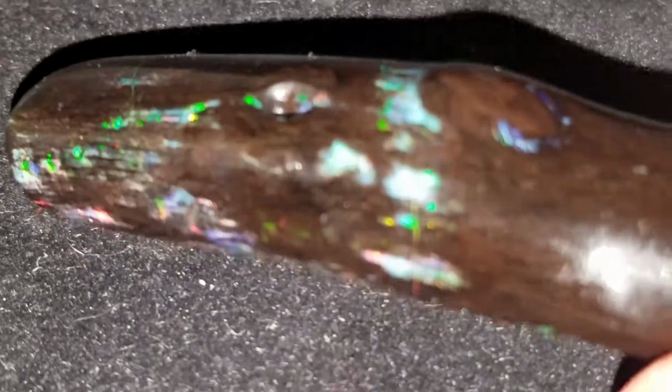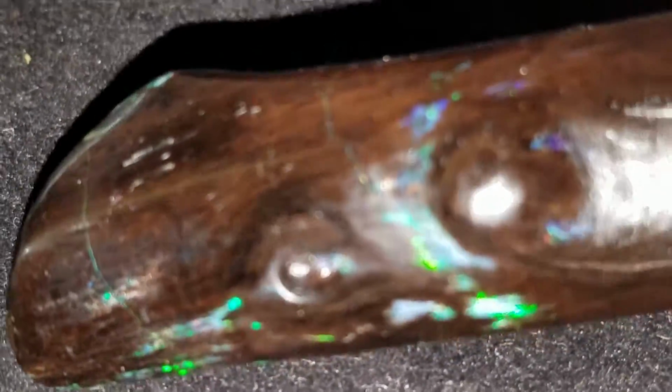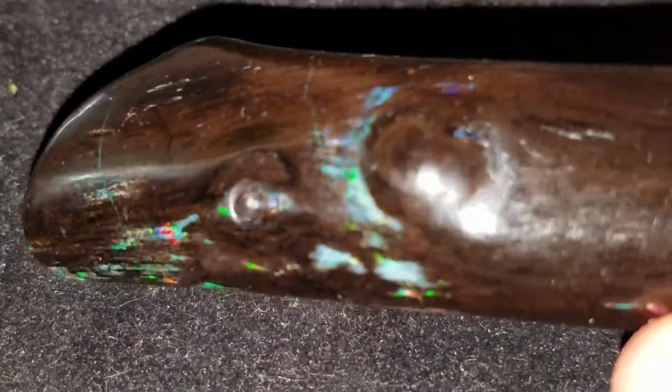So opal always forms along fault lines in every place in the whole world except Banten, Indonesia, where this wood opal comes from. And there is so much iron sulfide in the clay and the general environment.